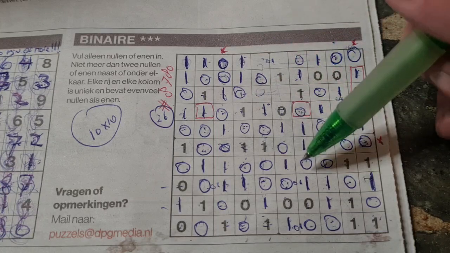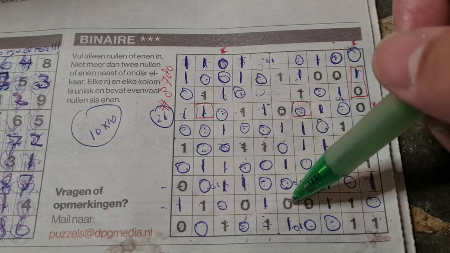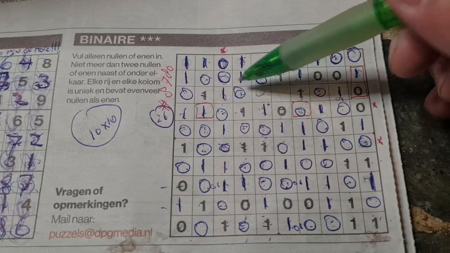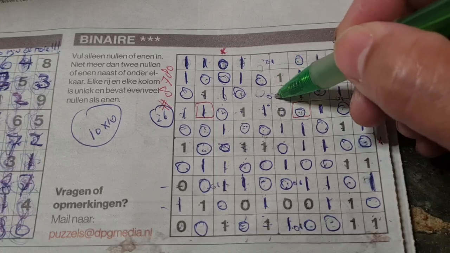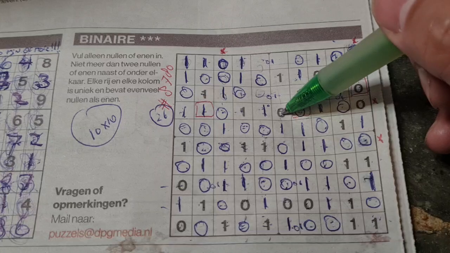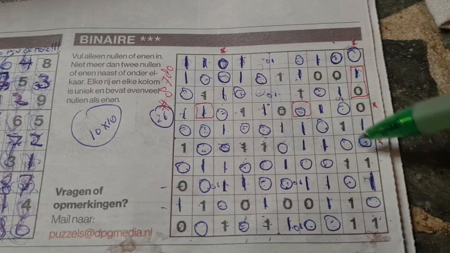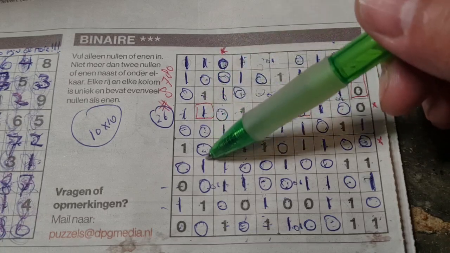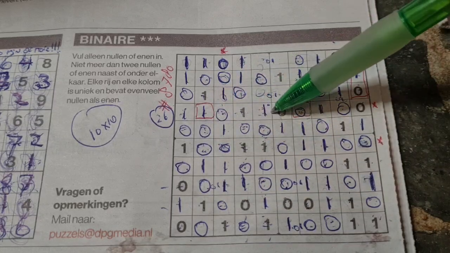Need to compare again. Cannot believe this. Stuck again. So between an O and a 1, two empty boxes, an O and a 1. Okay, but I cannot come. How about the rows now? This time. Double 1 here. Nope. Up here. The one. Nope. Here. This one.